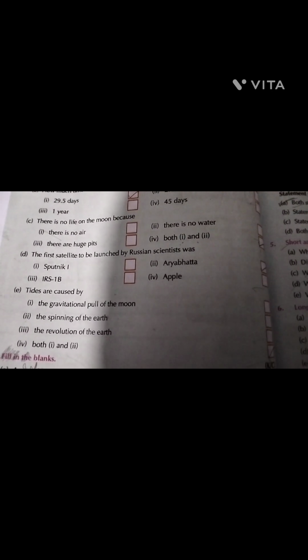ओके, एंड डी है हमारा, द फर्स्ट सैटेलाइट टू बी लॉन्चड बाय इंडियन साइंटिस्ट वॉज आर्यभट्ट. हमारे जो फर्स्ट साइंटिस्ट थे जिन्होंने सैटेलाइट लॉन्च किया था वो है आर्यभट्ट. And tides are caused by the gravitational pull of the moon, spinning of the earth, the revolution of the earth, and both. So answer is here both.